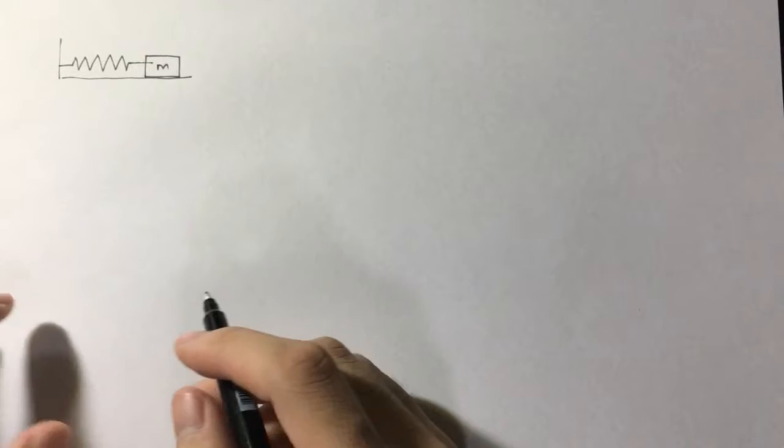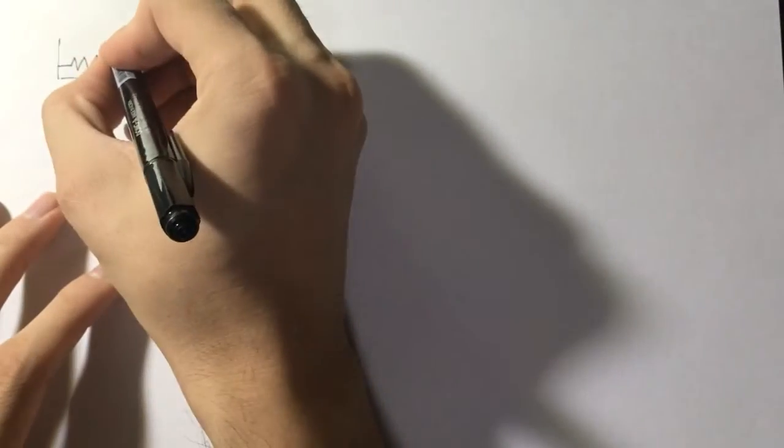I know this is a very bad way of drawing a spring, but just bear with me, because we can't really draw. Physicists, we can't draw. But attached to that mass is a spring, and the spring will have a spring constant, or basically how stiff the spring is, and it will be equal to k.